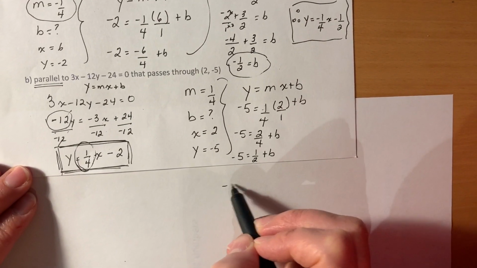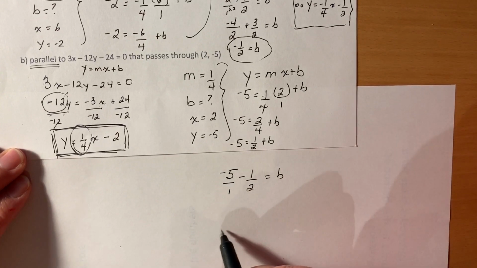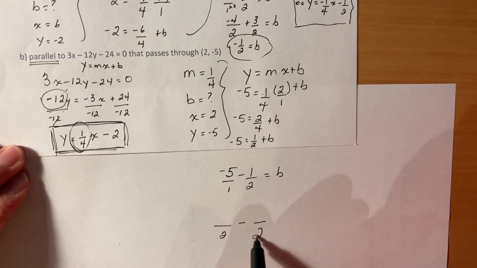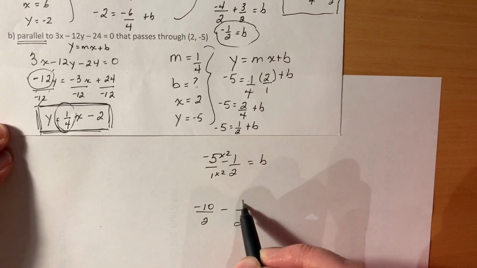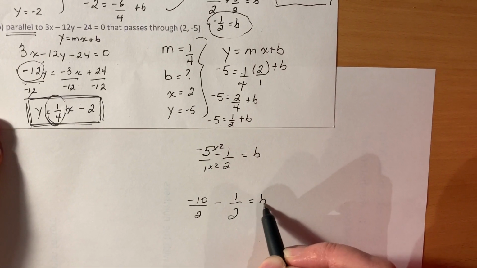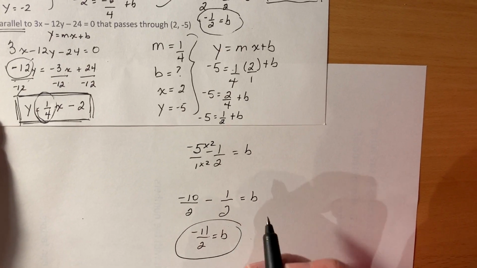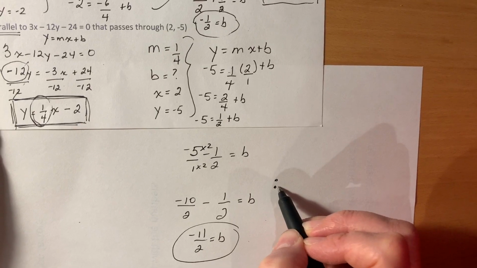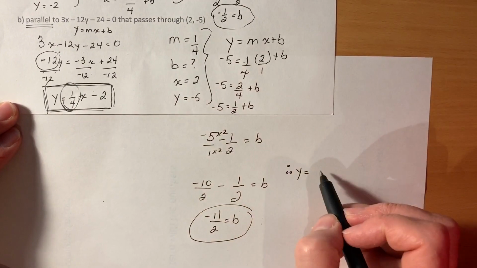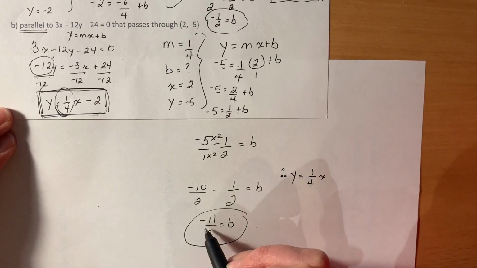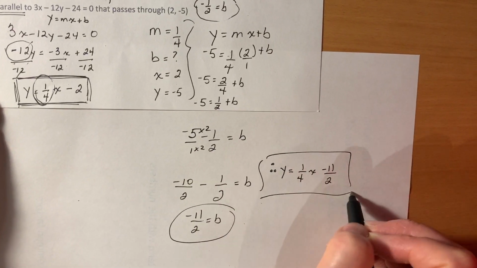Move the 1/2 over. Again, you need a common denominator, which is 2. Times this by 2, this by 2, negative 10, minus 1 over 2, so b is negative 11 over 2. So once again, your equation, put your m value in at 1/4, your b value in at negative 11 over 2. And that's it.